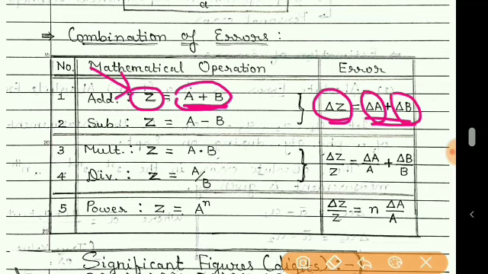Suppose we are subtracting A and B. In that case also, the errors in the final result get added. There will not be a minus sign.